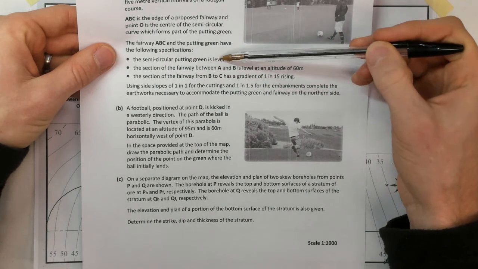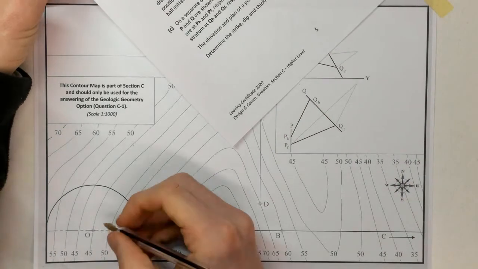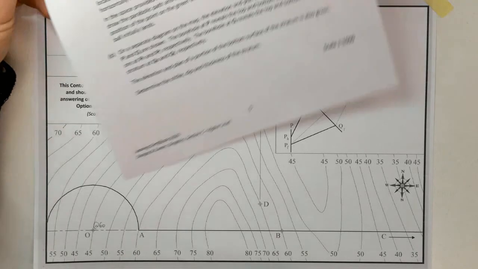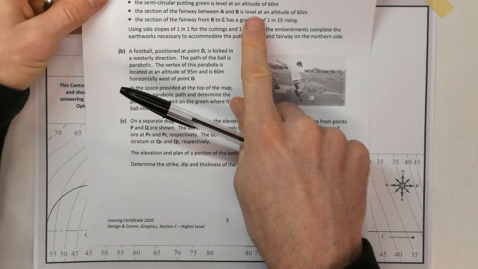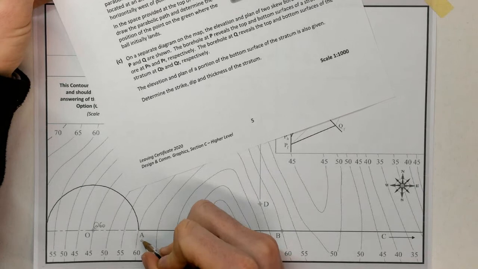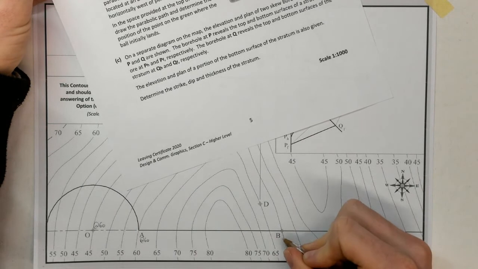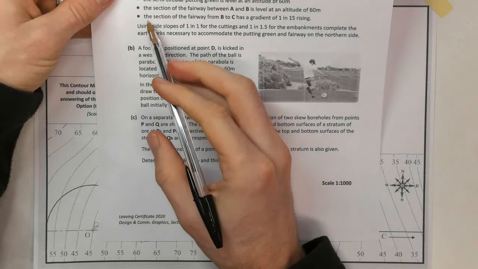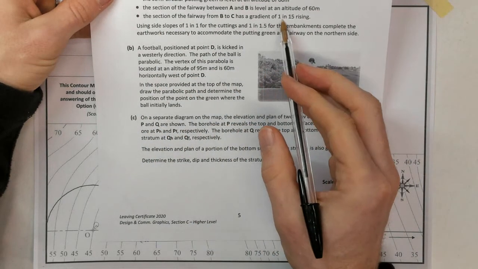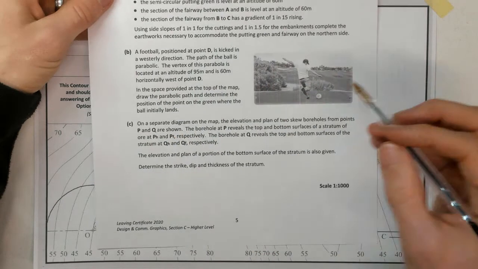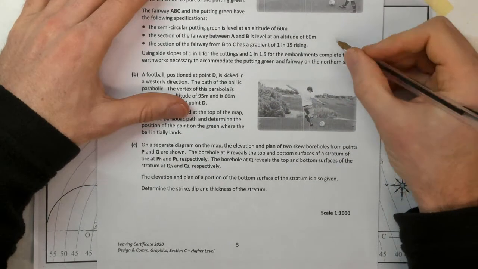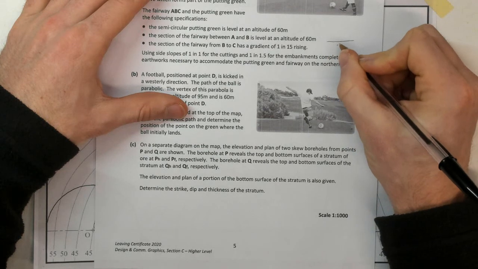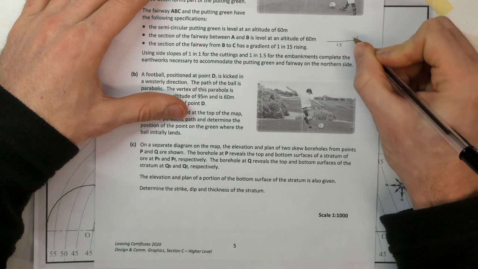Fairway ABC and putting green have the following specifications. The circular putting green is at a level of 60 metres, so I'm just going to say in here that's at 60 metres, that entire thing. The section of the fairway from A to B is level at 60, so A is at 60 and over here to B is at 60 as well. The section of the fairway from B to C has a gradient of 1:15 rising. Okay, so for every 15 that it travels, it's rising 1 metre.